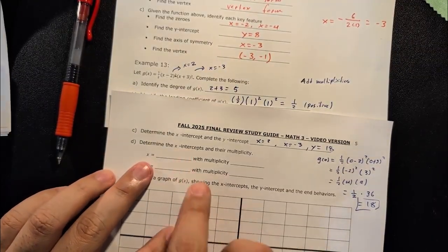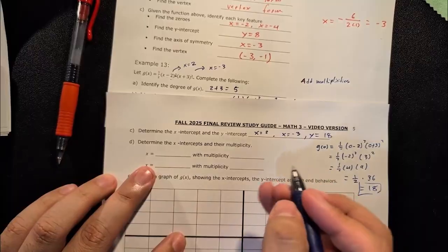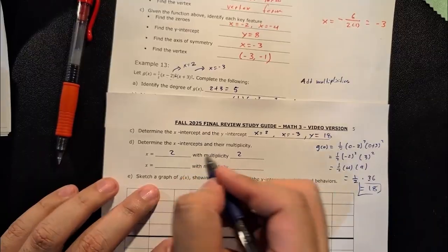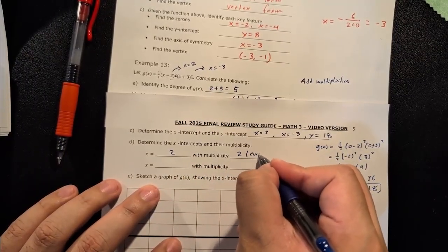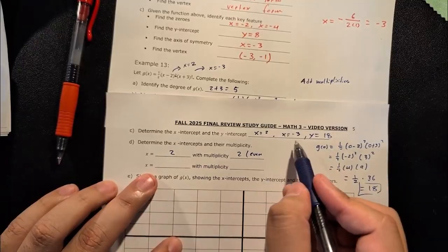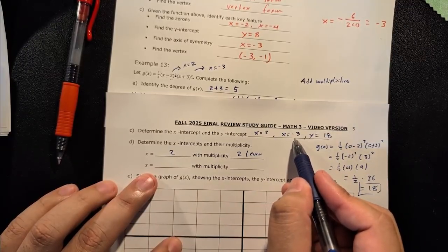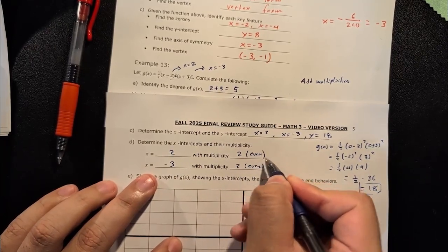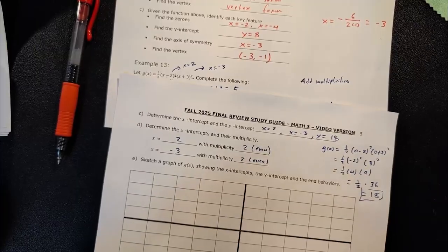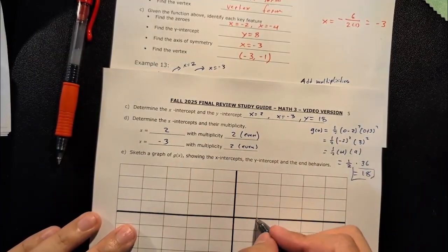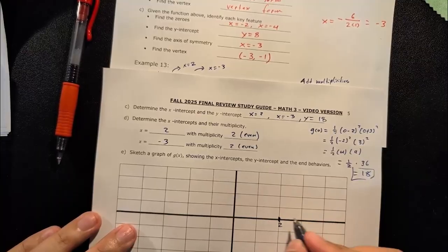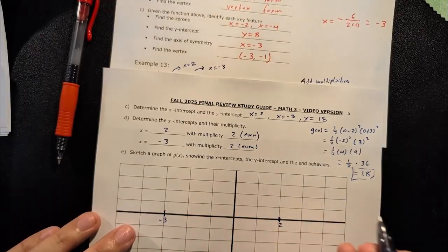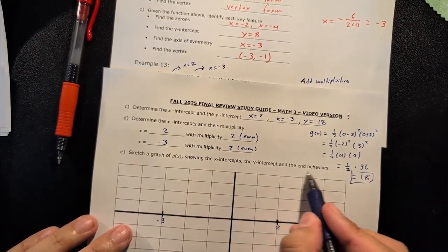Okay, determine the x-intercepts. So we said it was x equals 2, and this has multiplicity 2, which is even. And then the other root is -3 with 2, which again is also even. And now we're going to put everything together. So x equals 2, and then -3. And then determine the end behaviors.